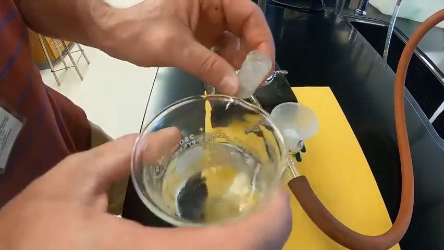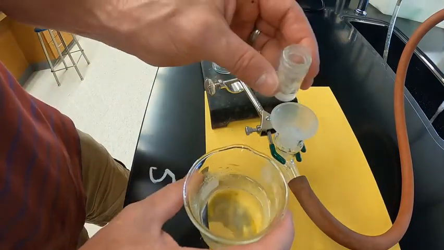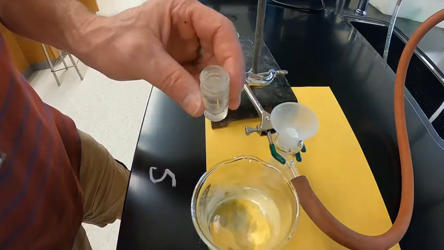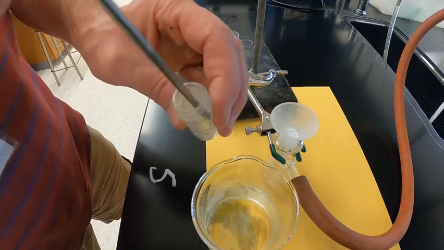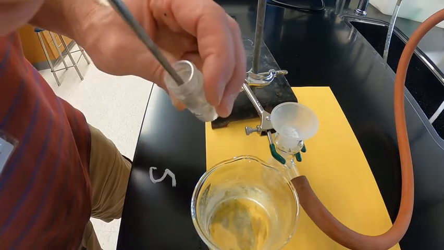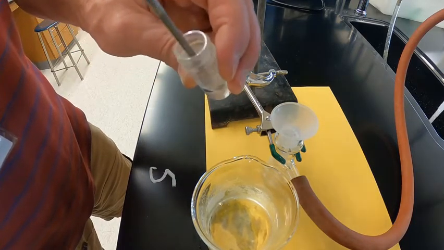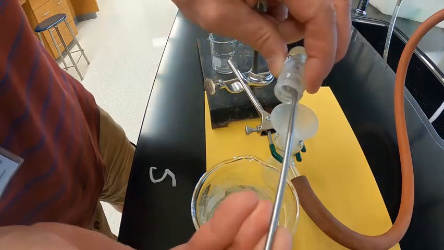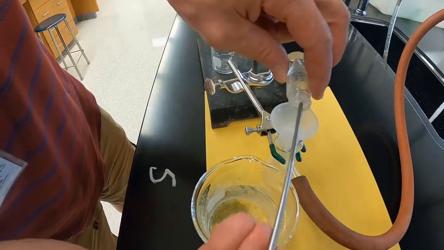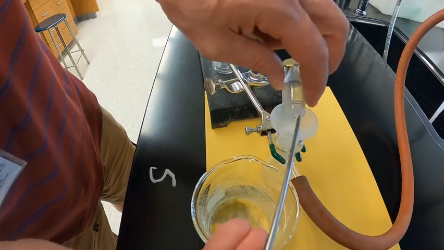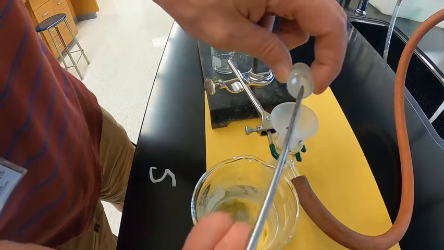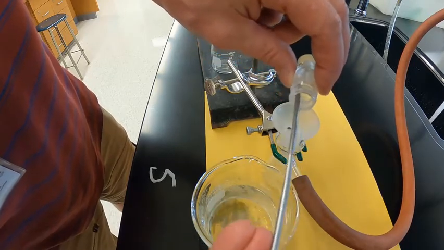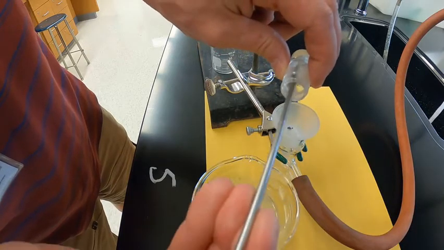You can't have too much water because the product is not soluble in water, but the reactants are. So the more I dissolve the reactants in water and wash them away, the better the purity is going to be of our end result. So I'm just going to scratch out the little boiling chips. Try to get as much product out as possible.